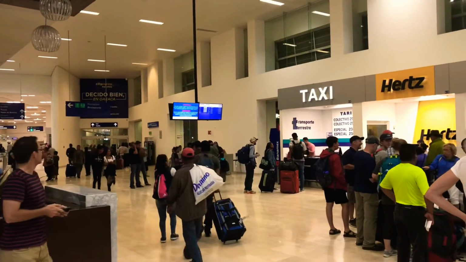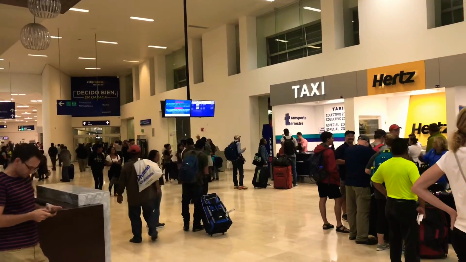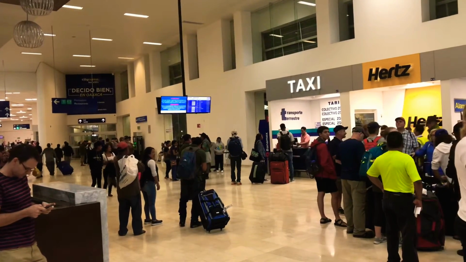There's some restaurants here and some restrooms. It's a very small airport for the size of this city. I'm actually very surprised about it.